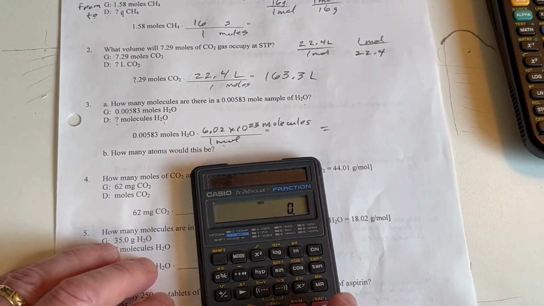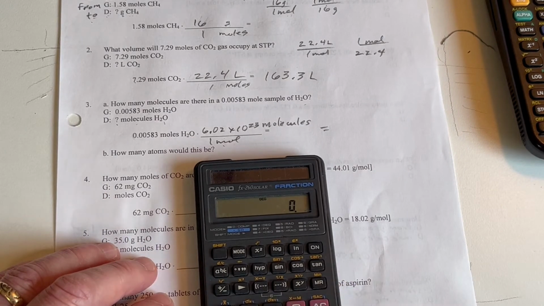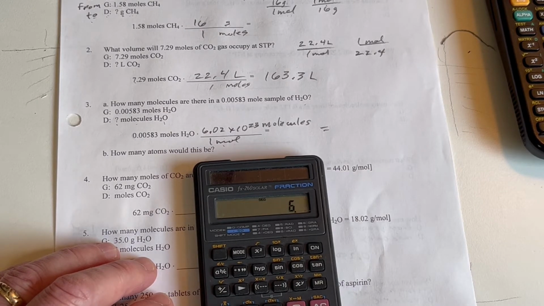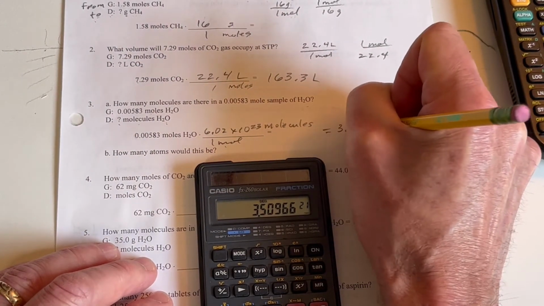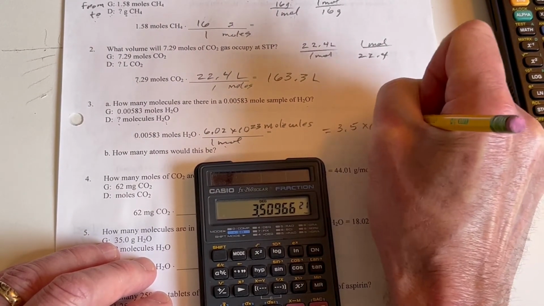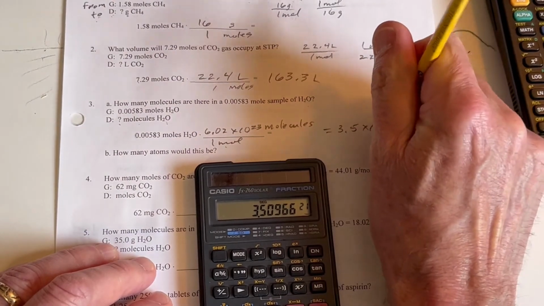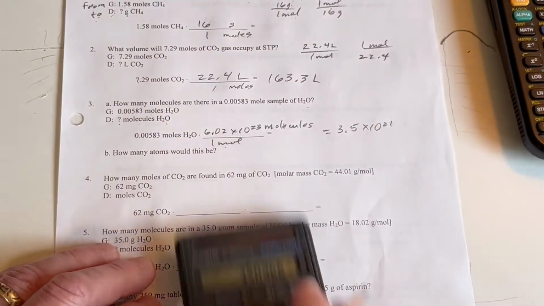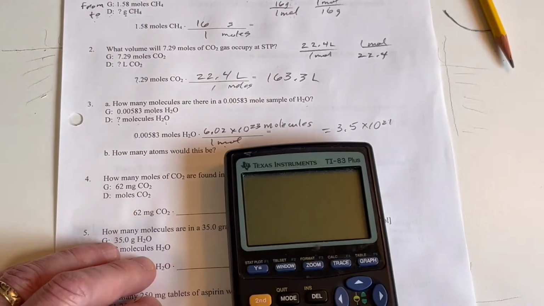Make sure this is on the screen. You're going to do 0.00583 times, and then 6.02 exponent, and that gives you a place to type the 23, and you hit equals, and there's your answer. Okay, so 3.5 times 10 to the 21. 3.5 times 10 to the 21. Oops, 21.